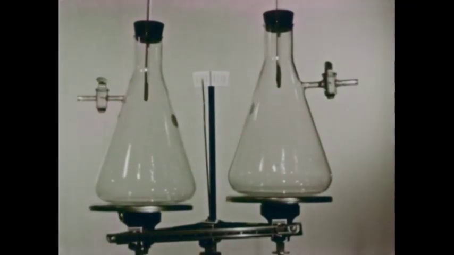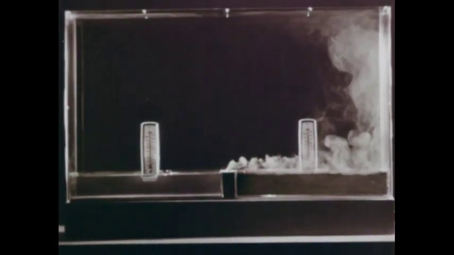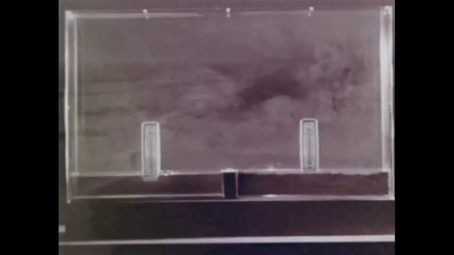Now we have a clue to what happens when we apply heat to the water and soil in the box. As the air over the soil becomes warmer, it becomes less dense and lighter than the air over the water. So the cooler, heavier air over the water sinks down, flows over to the other side of the box, and pushes the warmer air upward. The horizontal flow of air between two places is what we call wind.